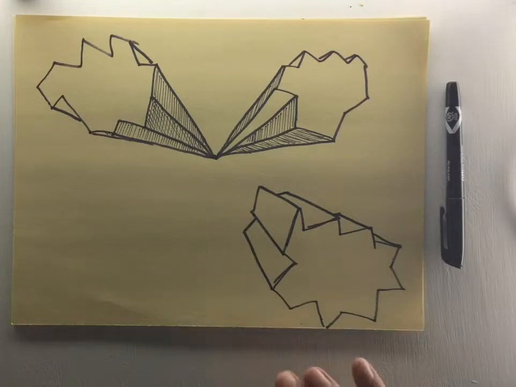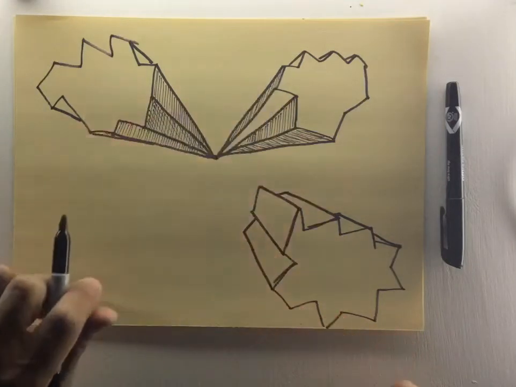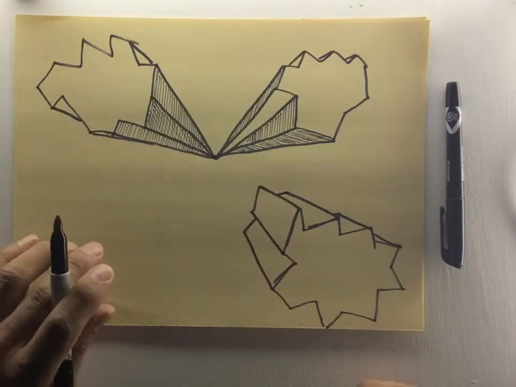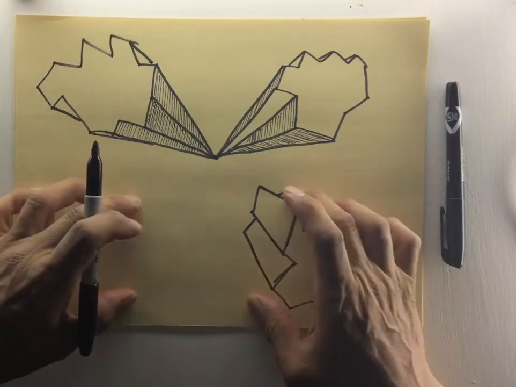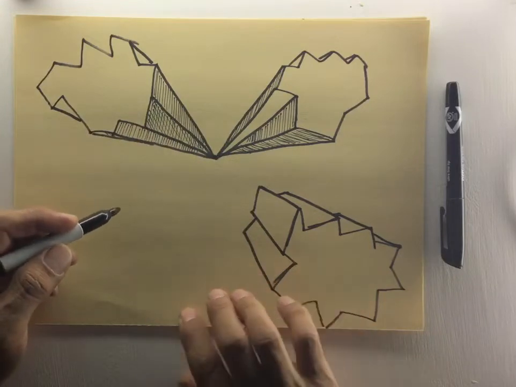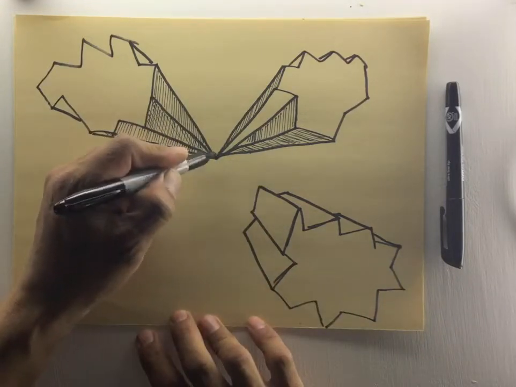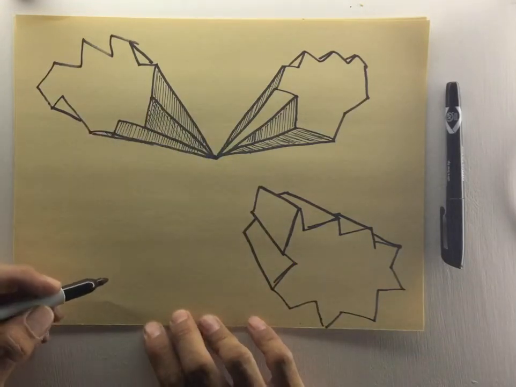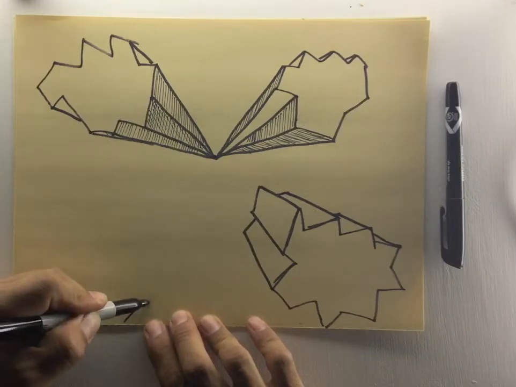In the first part I showed you how to make the rocks or the meteors, but this time I'm going to focus on these two, mainly on the crust hatching that you see here, and give you some better examples of that. Again, everything goes to the vanishing point. So let's get started.